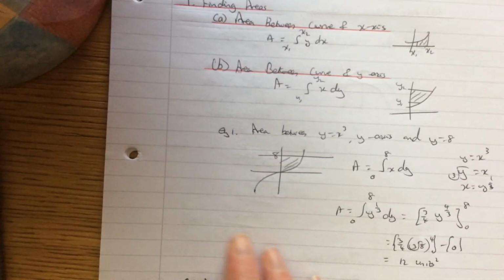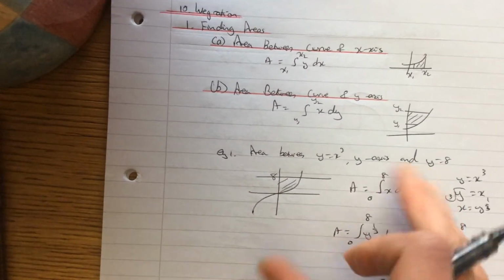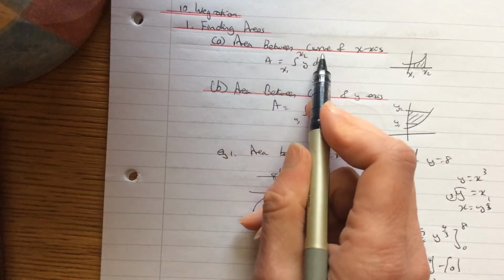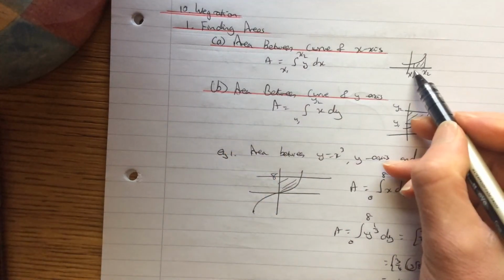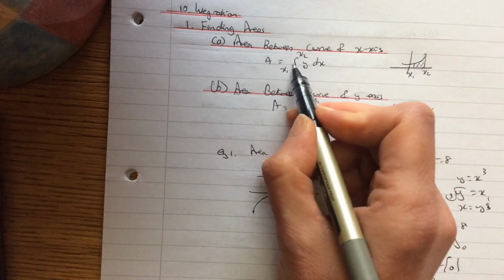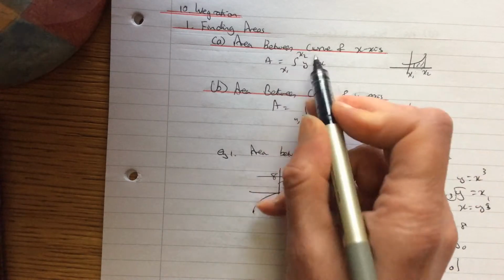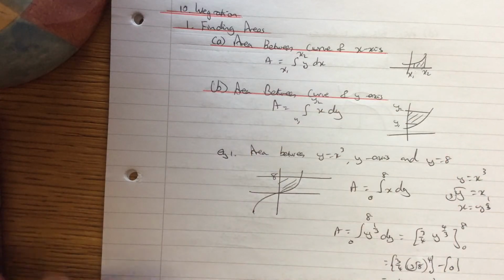Now, let's have a wee look. We're looking at areas here in the first section. Area between the curve and the x-axis, so that's this one. You integrate the curve, now y is a curve, between your first x and your second x. So that's all there is in that. You'll see it through the example, it's not too bad.